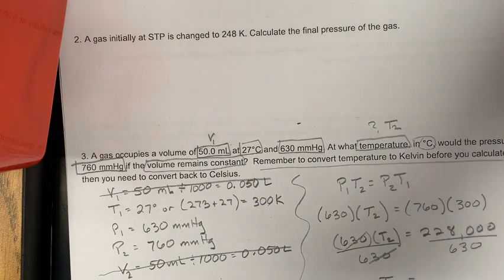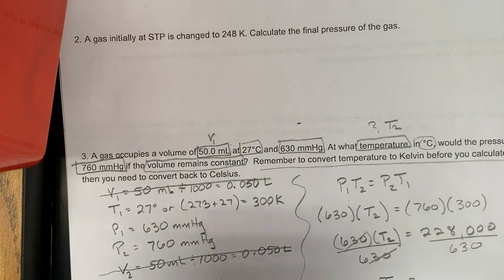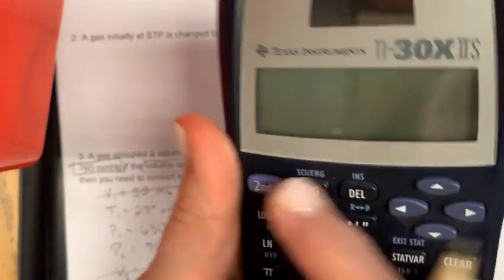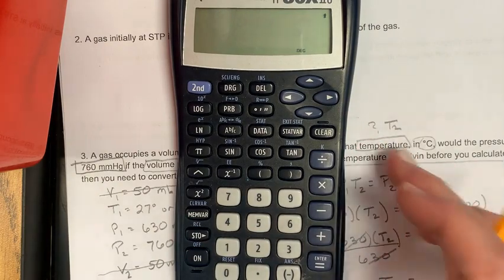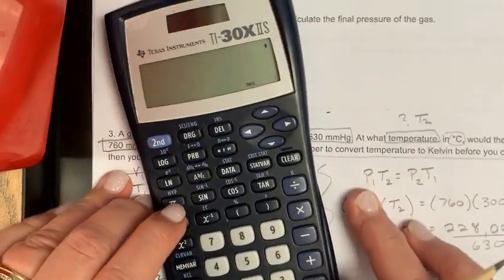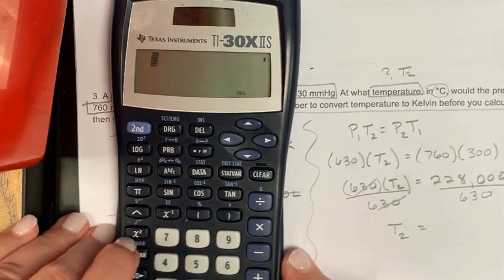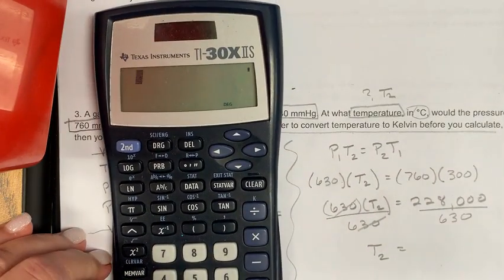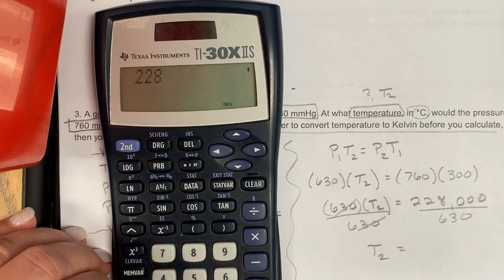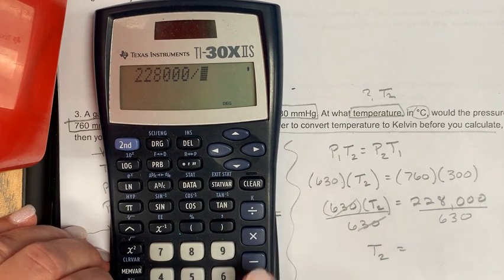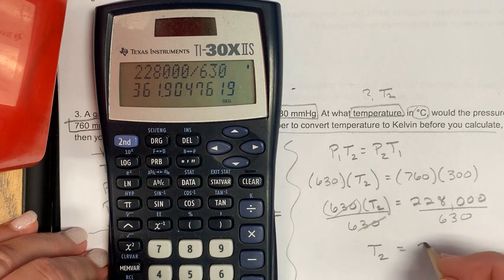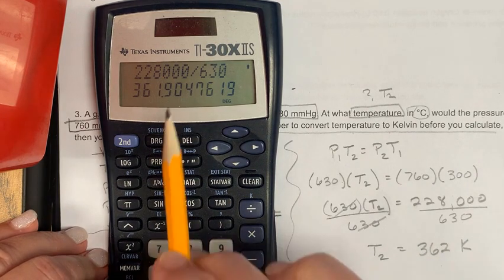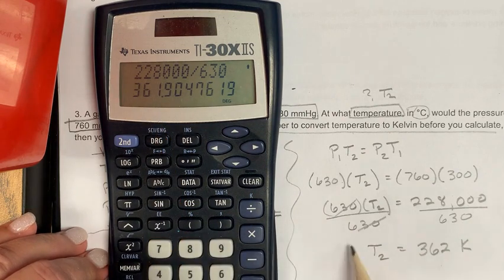Generally, I use my phone as a calculator, but I'm also using it as a device to make the video here, so that's not going to work. All right, but I'm back now, and let's take a look. 228,000 divided by 630. That looks better. 362 Kelvin. I'm just rounding up to the nearest whole number.